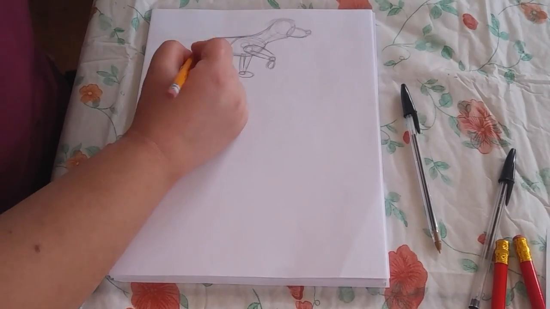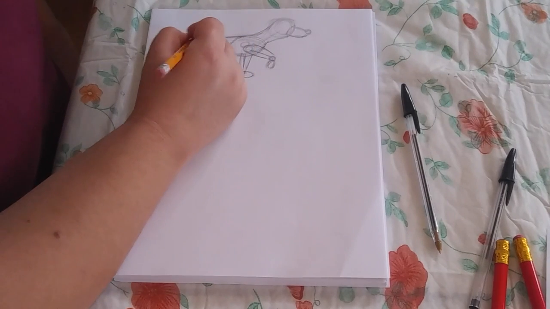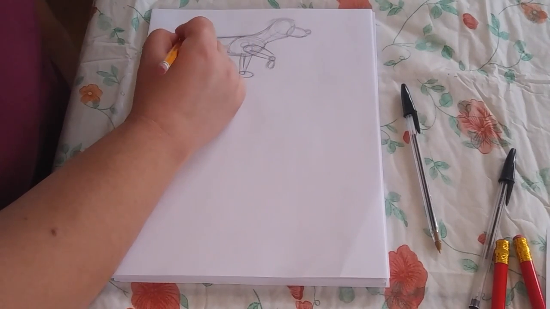And I'd rather go ahead and create a tail. Some tails are docked, meaning they don't have tails. Some pets do, some don't. But the tail, if it has one, would sometimes be up.